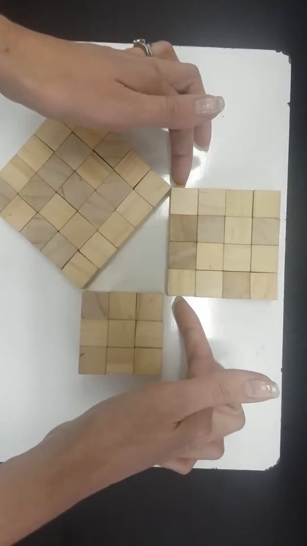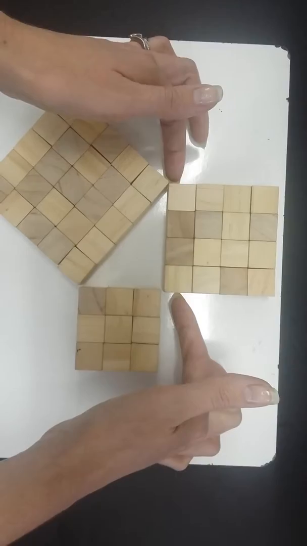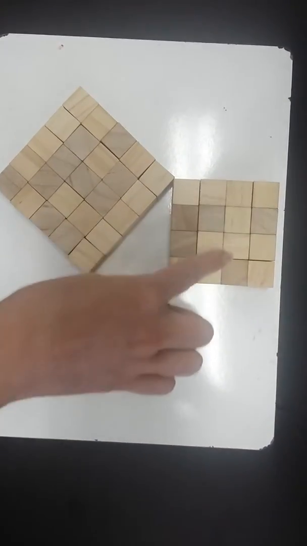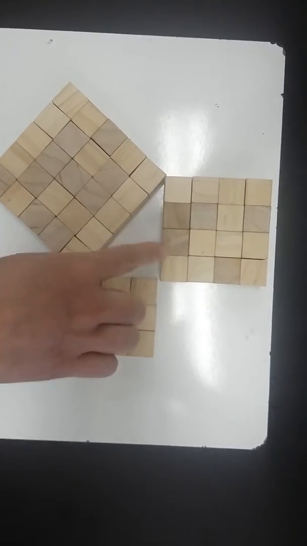So this square has one side length of 4 and the other of 4 because it's a square, so the side lengths are the same. And so the total area of that square is 16 blocks. And if you count the blocks, you will actually find 16 blocks.